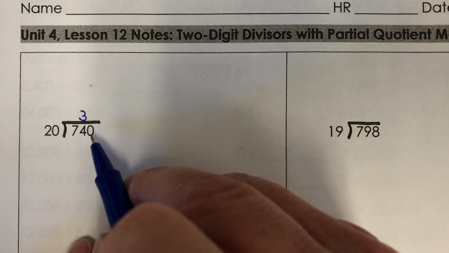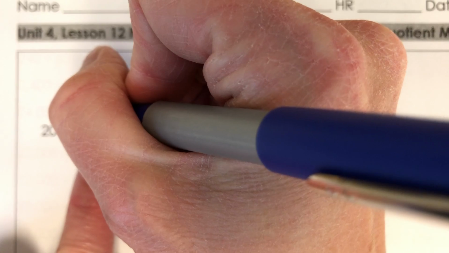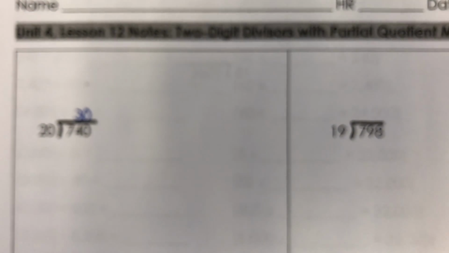Do you see how I have another digit after that 74? So we're using that multiple of 10. And why are we using a multiple of 10? Because it's a lot easier to multiply by multiples of 10.